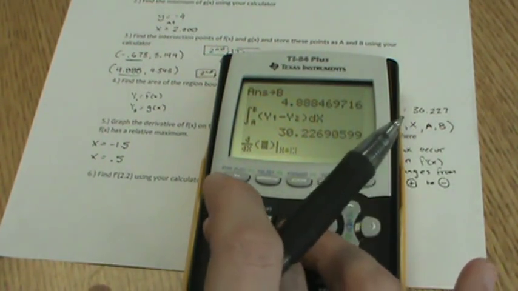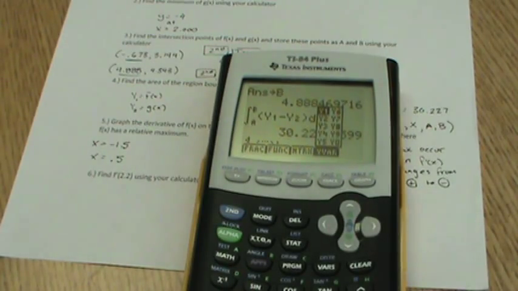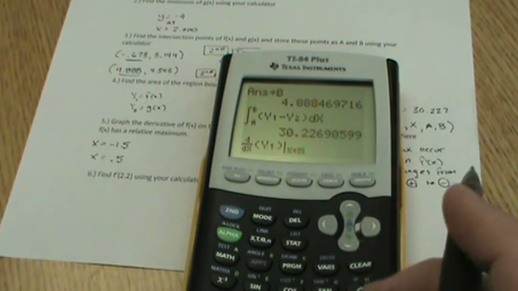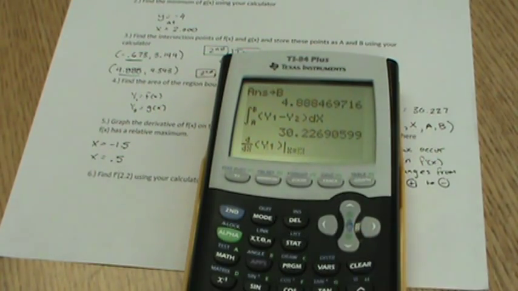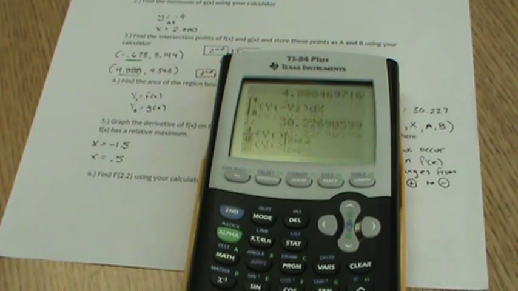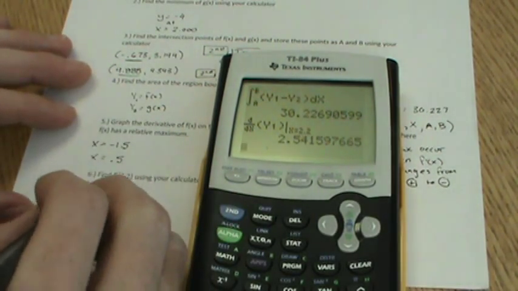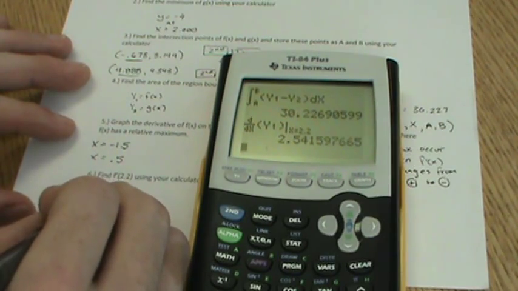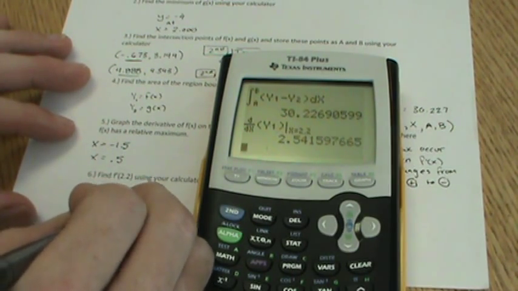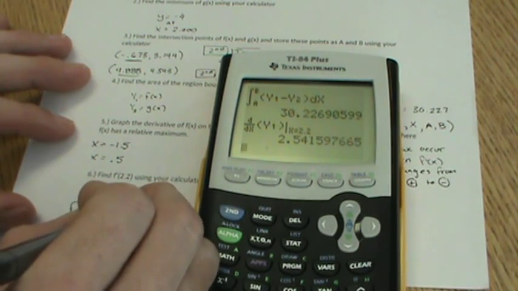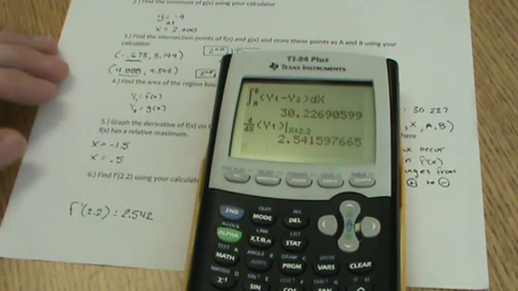We're using y1 again, so alpha trace is going to give me that pop-up window, y1, and I want to find the derivative at 2.2. So I'm going to put in 2.2, and it's going to figure out exactly what my derivative is. And that is going to be f prime of 2.2 equals 2.542.